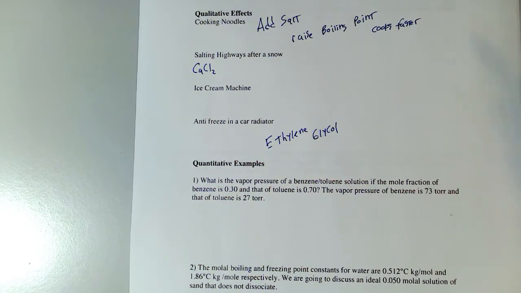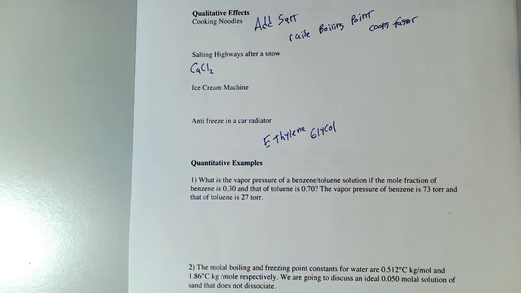Okay, so that's a little bit about what a colligative property is. In our next lecture, we'll come back and we will look at these mathematically.